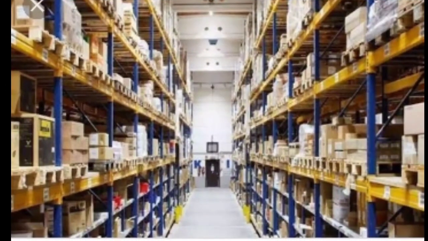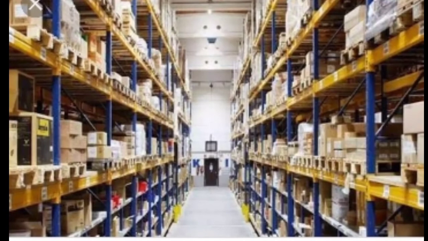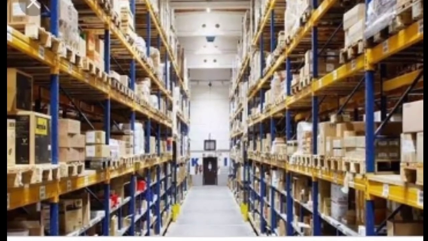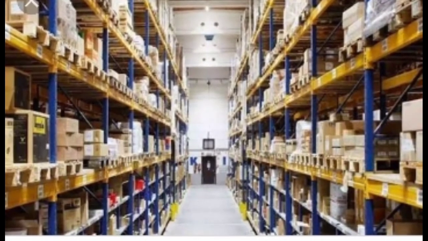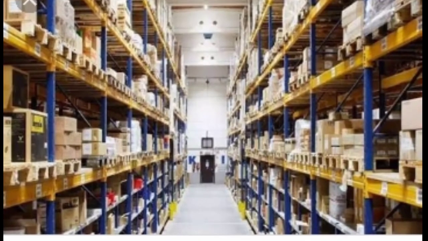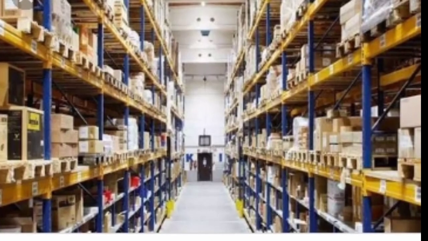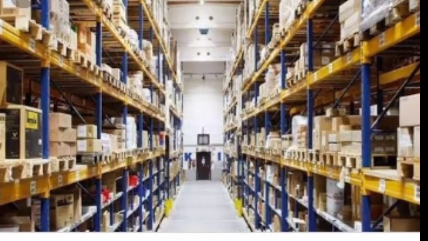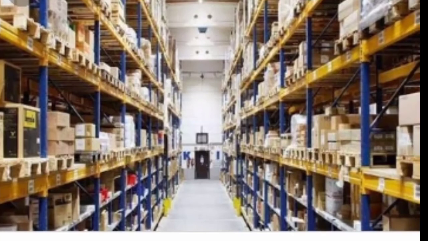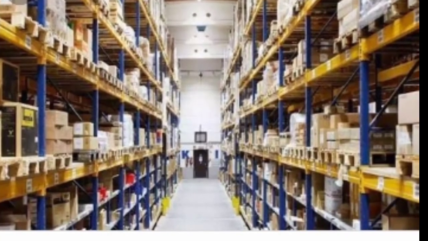Next, removing hindrance of storage. Generally, the products are produced in bulk quantities. First of all, they are stored in the warehouse of the producers. So warehousing helps to remove the hindrance of storage, so that the product becomes available to the consumers. Next is removing hindrance of finance.